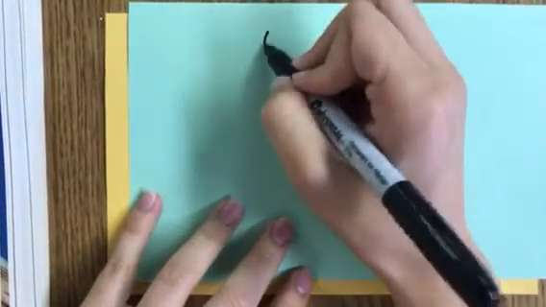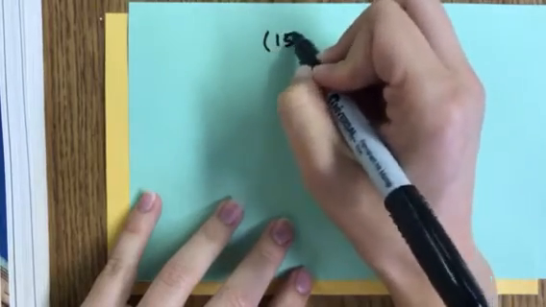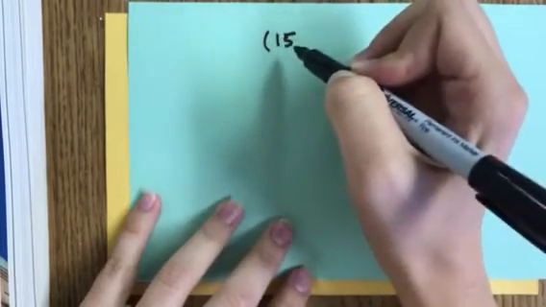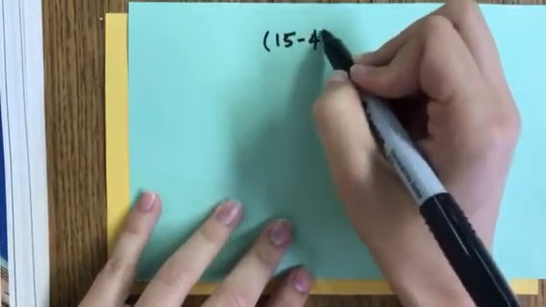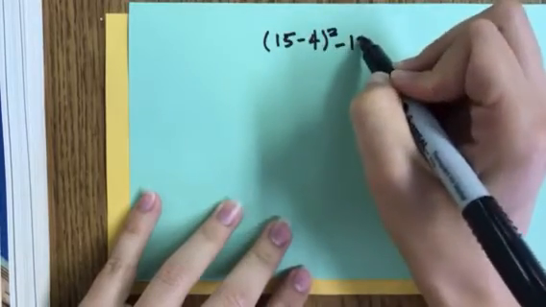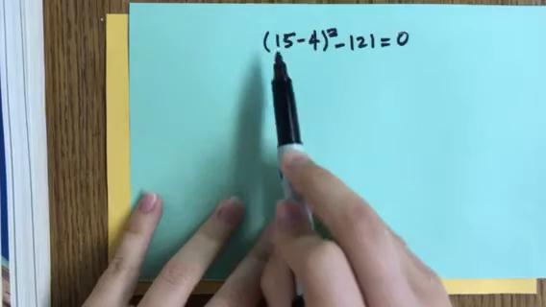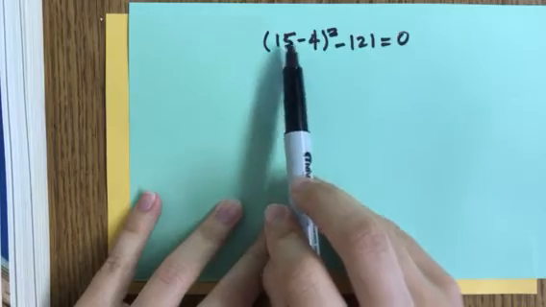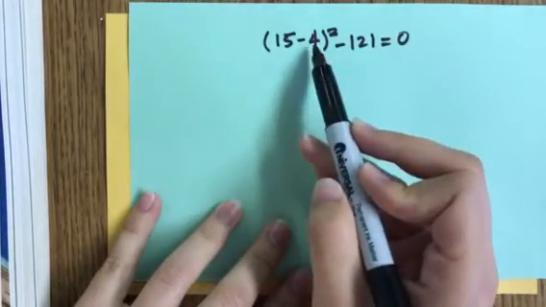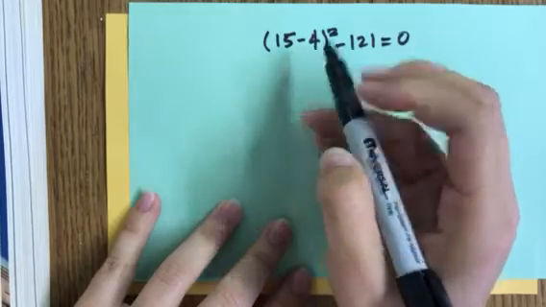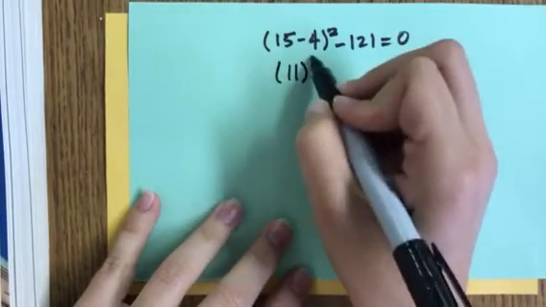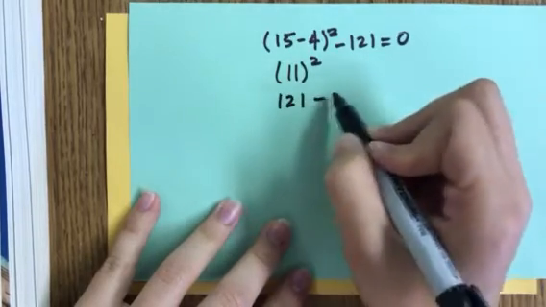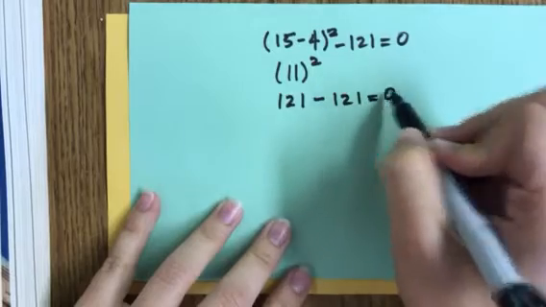So I am going to plug in 15, and this is where z is in your equation given to you: (z minus 4) squared minus 121 equals 0. So I chose 15 because I know that this number right here is going to be subtracted from 4. And when you subtract 4 from 15, you will get 11 squared. And I know that 11 squared equals 121, and 121 minus 121 equals 0.